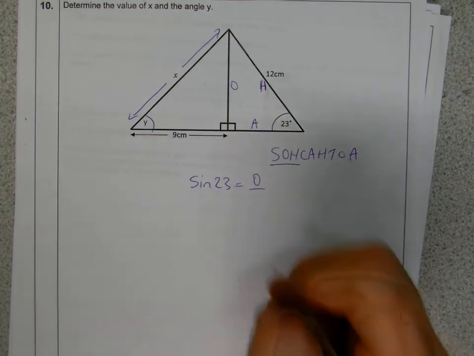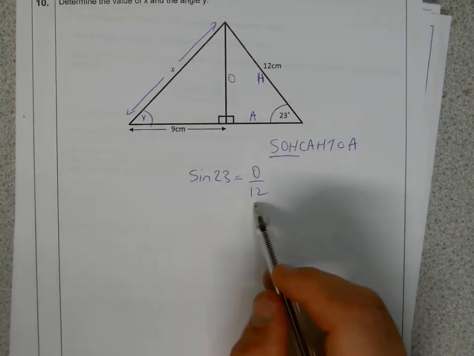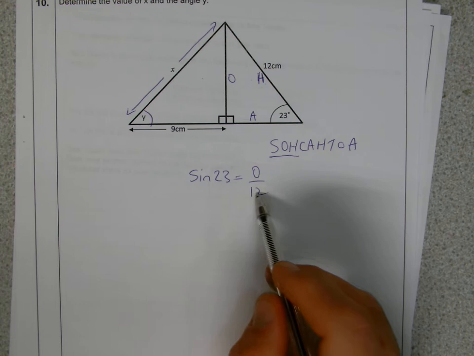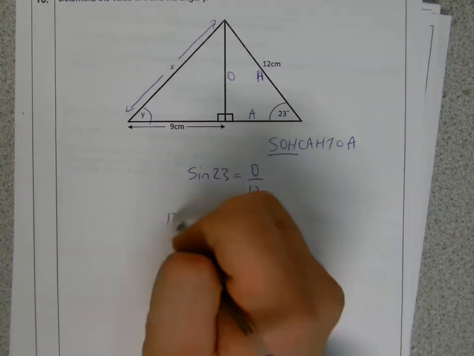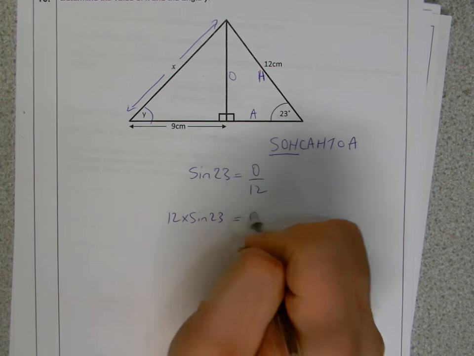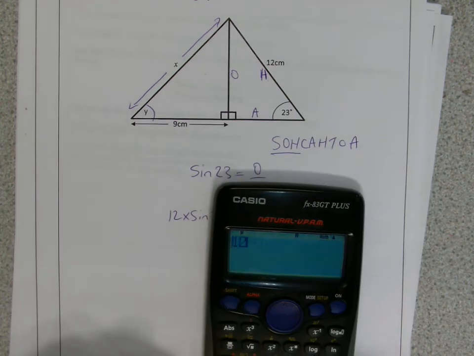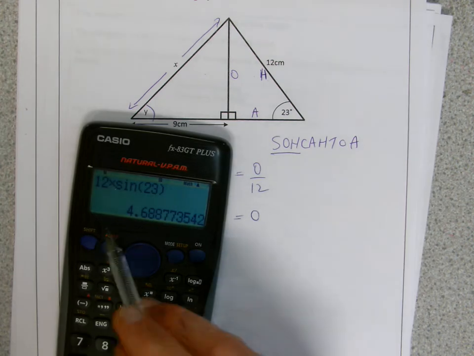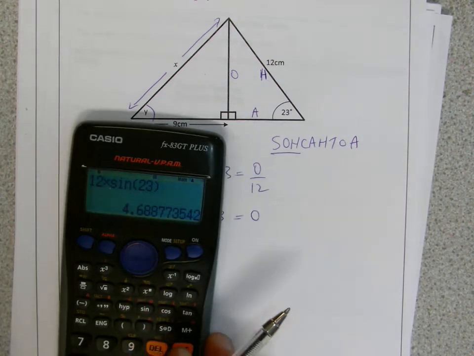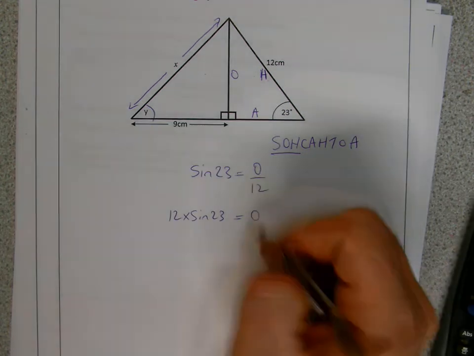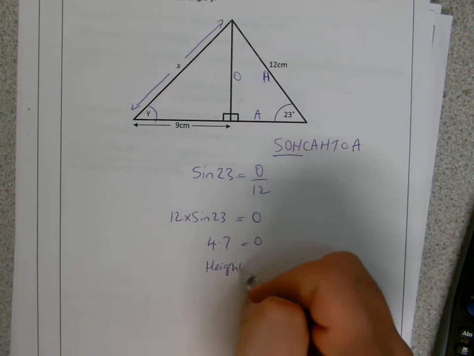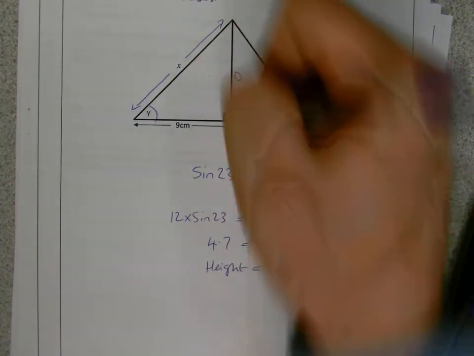Now your H you know to be 12, so you've got that there over H. And then to get the opposite, you've got the simple equation set up, and to get O you've got to realize dividing by 12, so take the 12 up. So you have 12 times sine 23 equals the opposite. So get my calculator, and I get out that. 4 point, not very nice, 4.688. Perhaps I'll round that to one decimal place, so 4.7, because the 6 will round up. In other words, the height of this triangle is 4.7 centimeters.